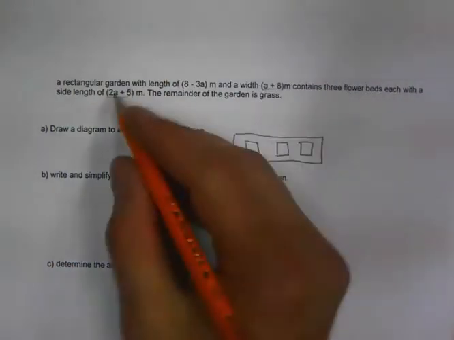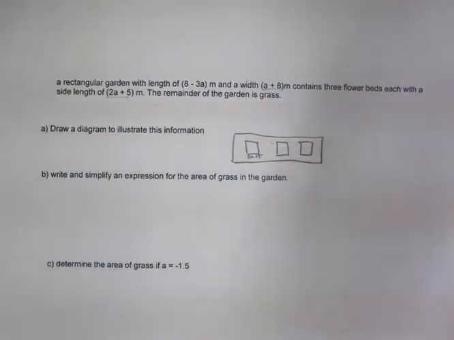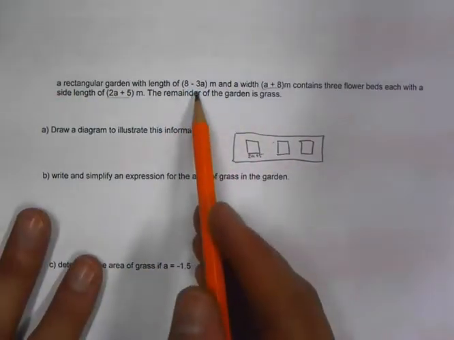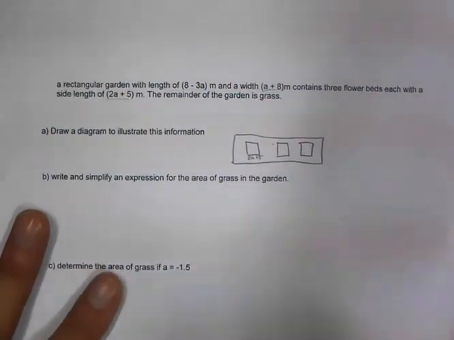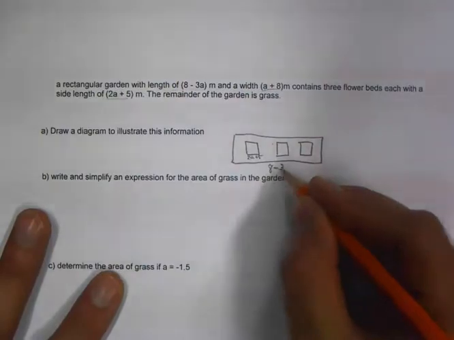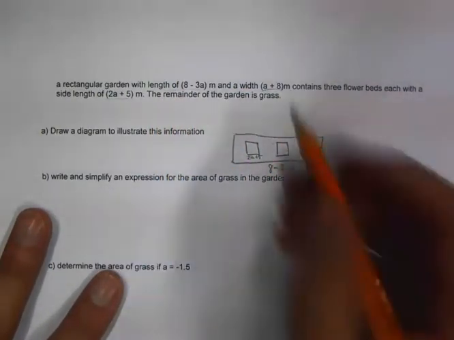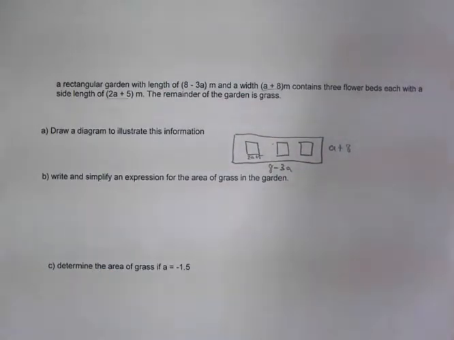Now, each of these flower beds is 2a plus 5. Okay? Each flower bed is 2a plus 5. And we have right here, the length is 8 minus 3a. And my height is going to be a plus 8. Okay? Now it says, write and simplify an expression for the area of the garden.